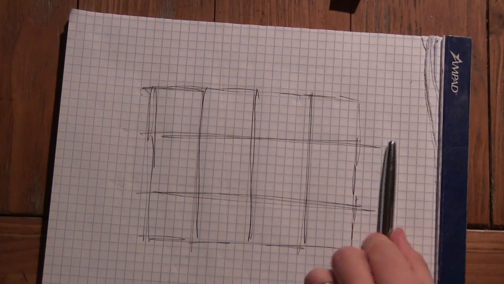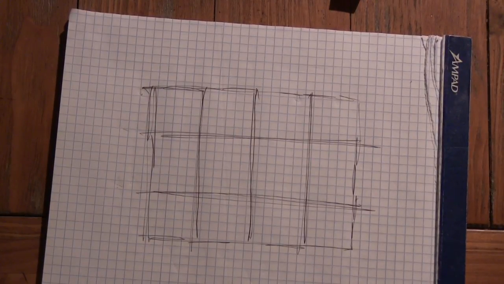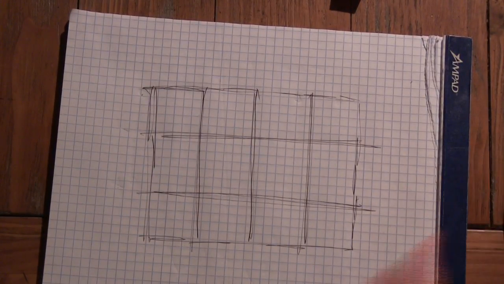Okay, so now I want to show you. I'm not satisfied with this pen. Oh well, it doesn't matter. Oh, can you hand me that one that's on the top?